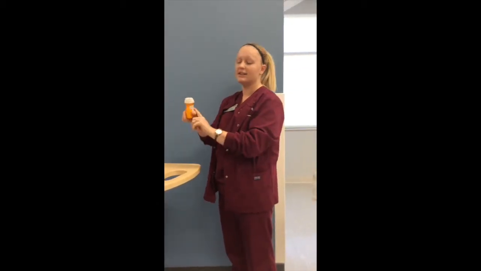I'm also going to check the patient's history and make sure there are no contraindicated medications. I'm going to see if they have an enteral feeding going right now, and if they do, I'm going to know I have to clamp it for 30 minutes before I give this medication. So I'm going to look at all their history, that way I know all the information that I need to give this.